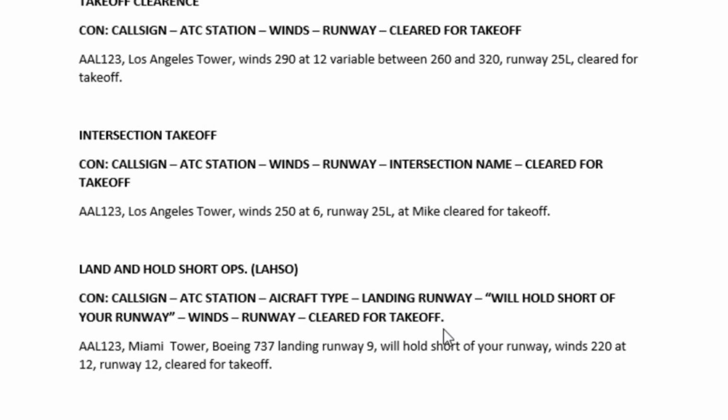And now here on the phraseology, for departing aircraft, you would say the call sign of the aircraft that is taking off, the ATC station, then the aircraft type that is landing on the runway, and you say will hold short of your runway, the wind, runway, and instruction. So in this case it would be: America 123, Miami Tower, Boeing 737 landing runway 9, will hold short of your runway, winds 220 at 12, runway 12, cleared for takeoff.